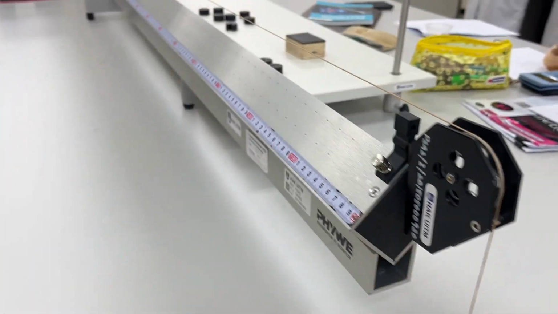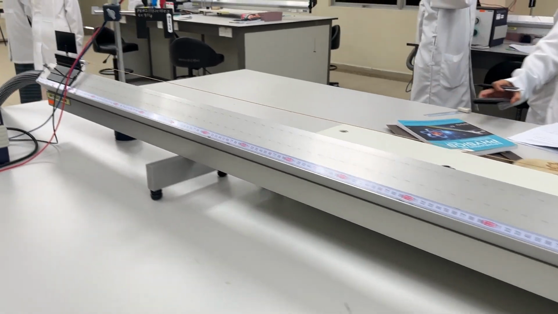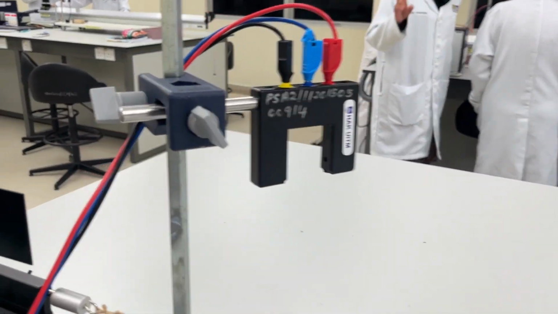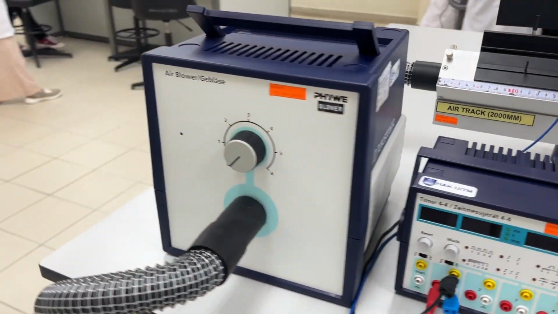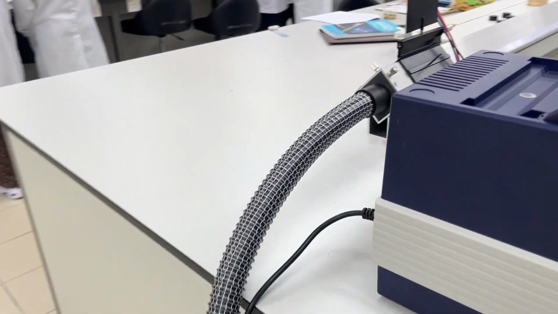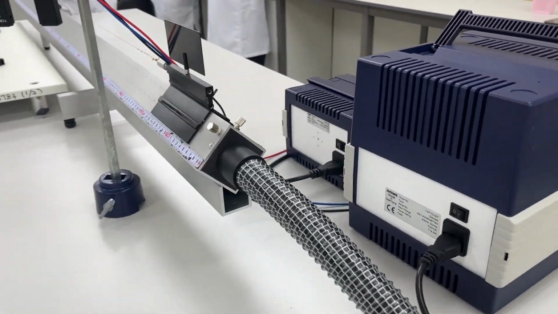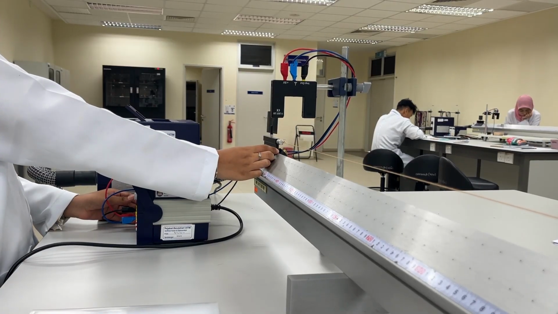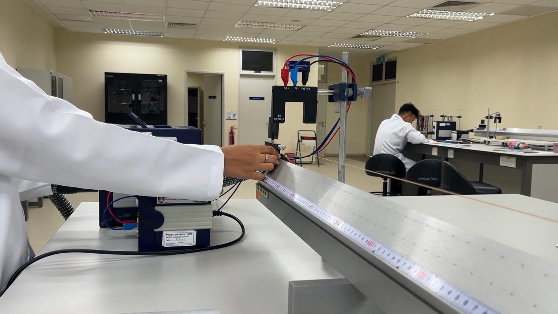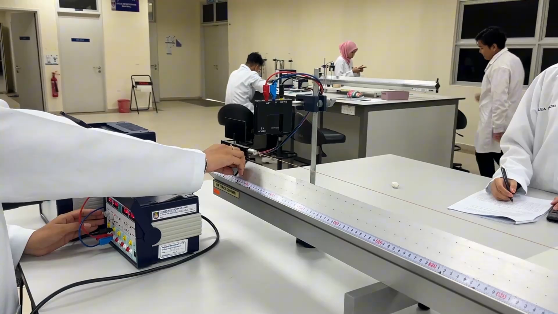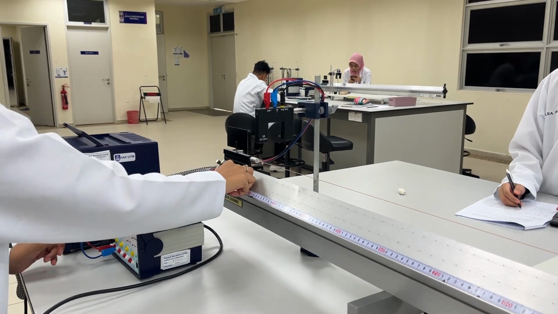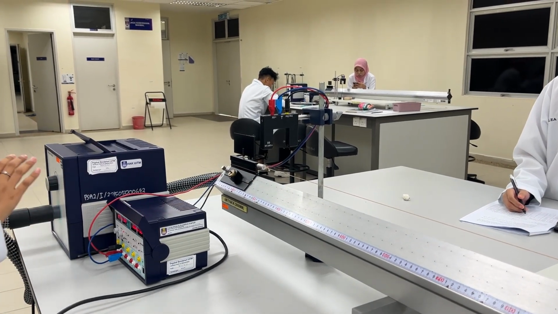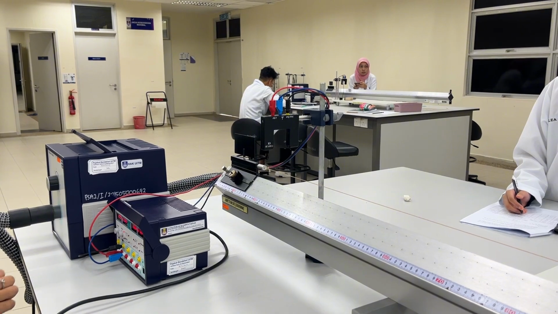The third step is one hook was inserted at one end and a flag was placed on top of the glider. Next, the mass of the hanger and the mass of the glider were measured and recorded. The length of the flag was then measured. After that, one end of the string was attached to the hanger and the other end was attached to the glider. The slotted masses of 20 grams were placed on the hanger and 80 grams were placed on the glider. The string was put over the pulley.